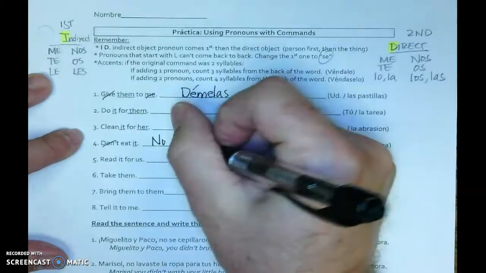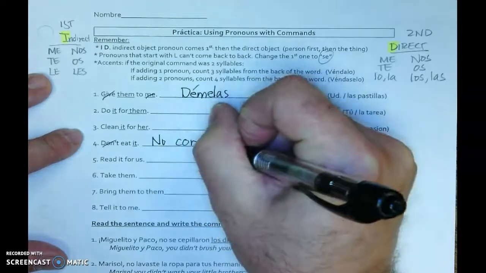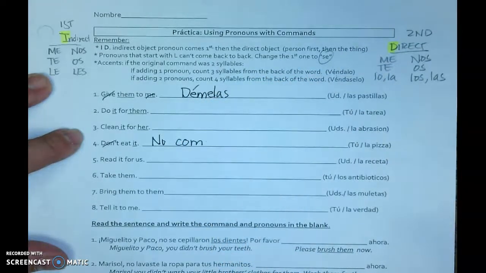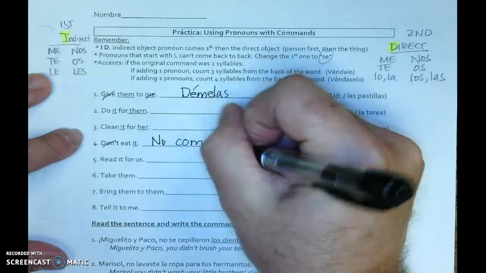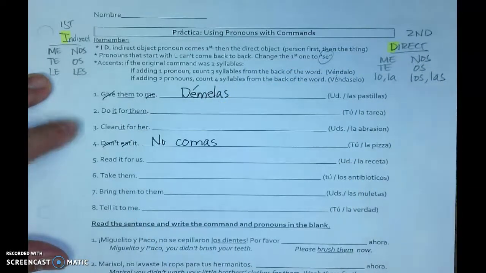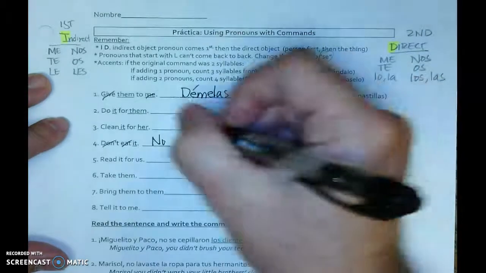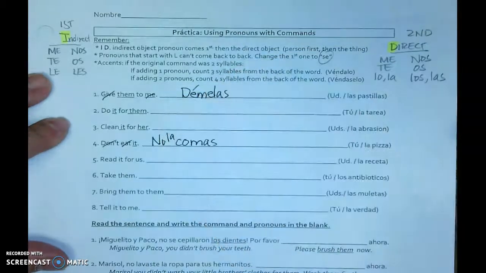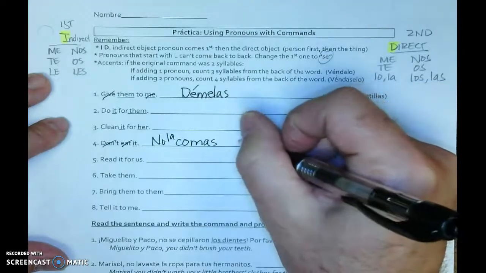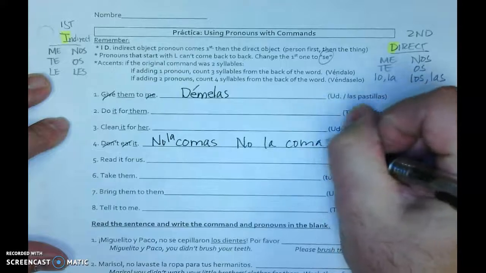So remember, with negative tú commands, I start with the yo form, and then I drop the o, and then I add the opposite tú ending. So in this case, it would be comas. Now, so we have eat. So where does it go? And what is it? La pizza. It's going to be the direct object pronoun, so we're going to use la. So on a negative command, remember, we have to put the pronoun in front. So it's going to be no la comas. And let me rewrite that and make it clearer here. So no la comas. Okay.